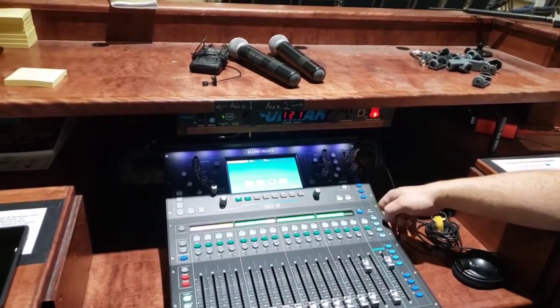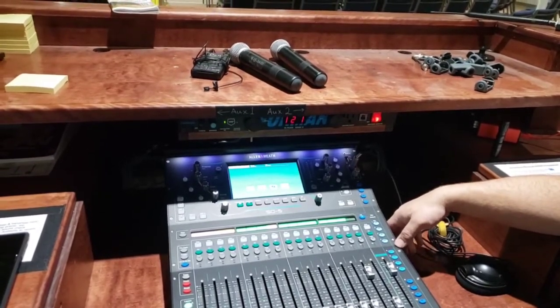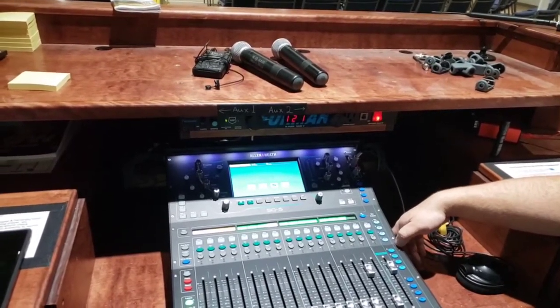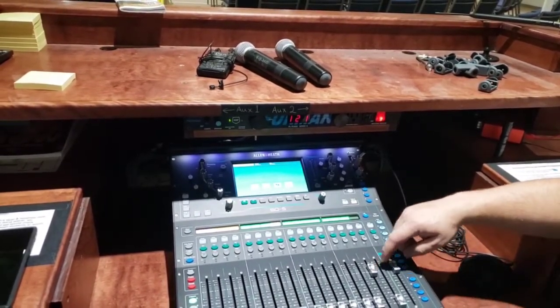And am I seeing right? The computer left. Are we running? Is it stereo? It's still stereo. So on this board, stereo channels are set up as stereo, will be a single fader. Good. Nice to know that.